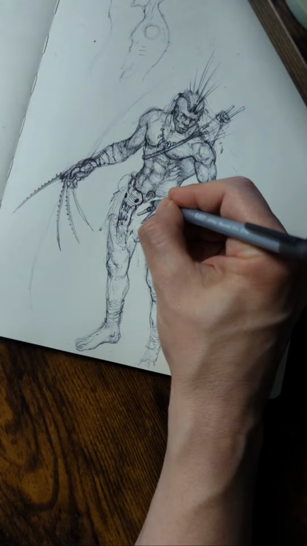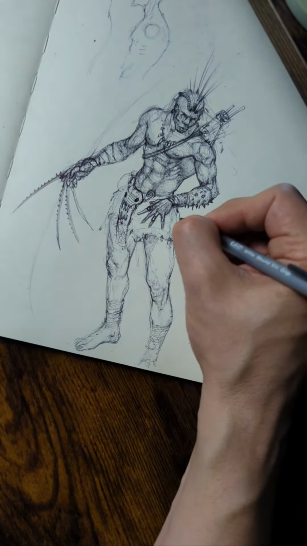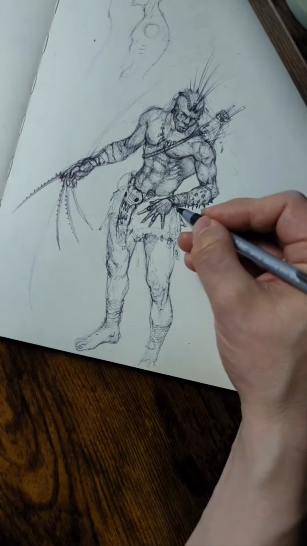Okay, so I still need to figure out what I'm going to do with some of this battered clothing maybe on the side.